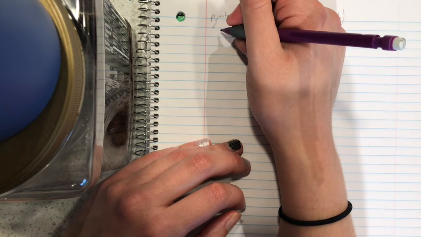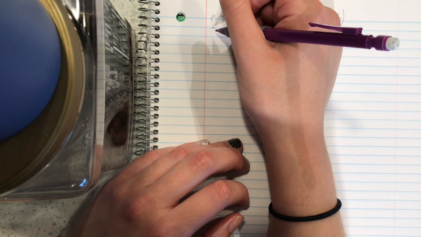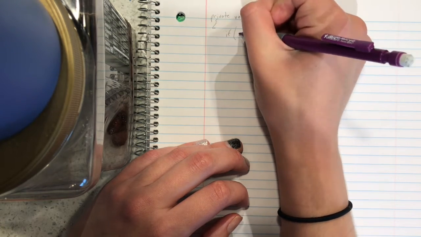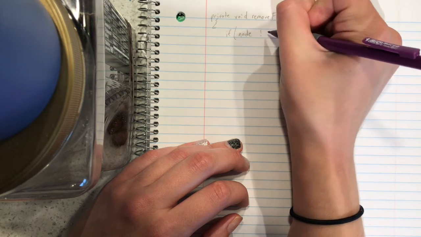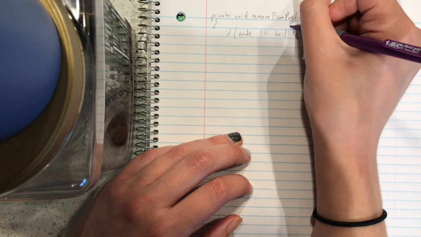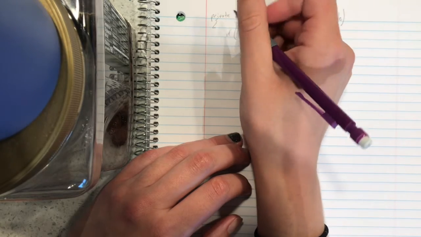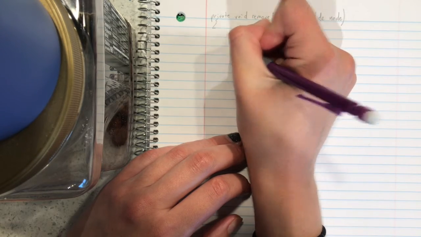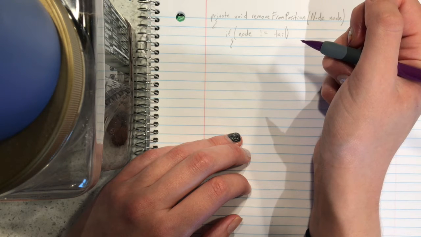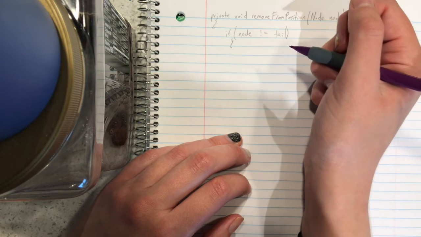There are if the node is the tail and if the node is not the tail. So let's handle if the node is not the tail first. And yeah, I'll leave it at that.